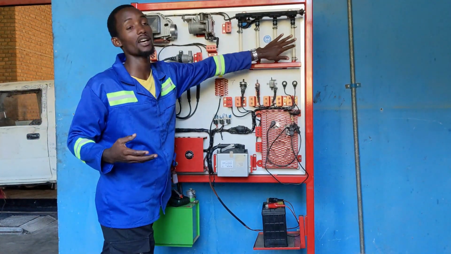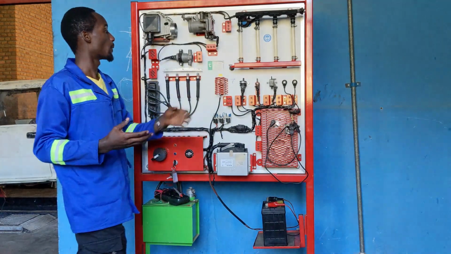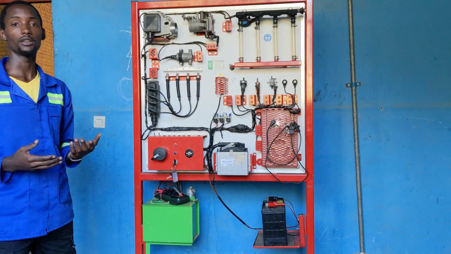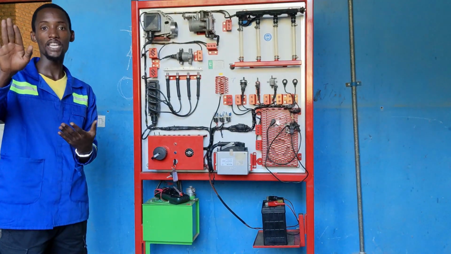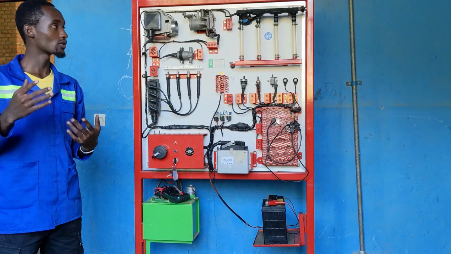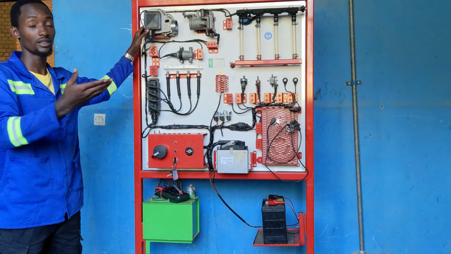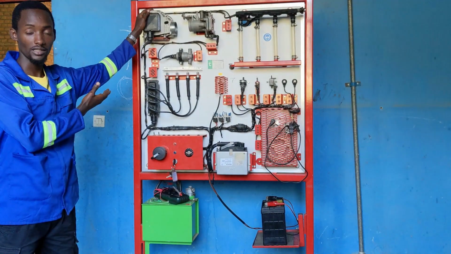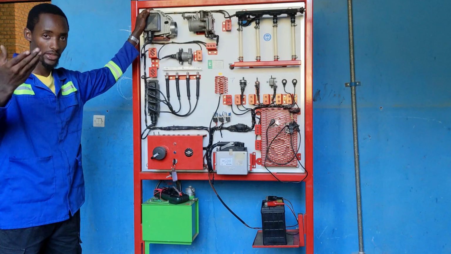This is supposed to be the engine cylinder. So when you are driving up a higher slope, it means that you accelerate more. So it means that the air entering the air induction system will be higher.